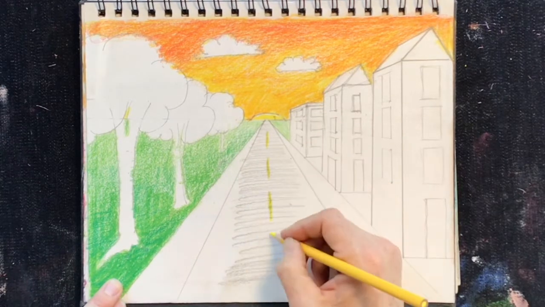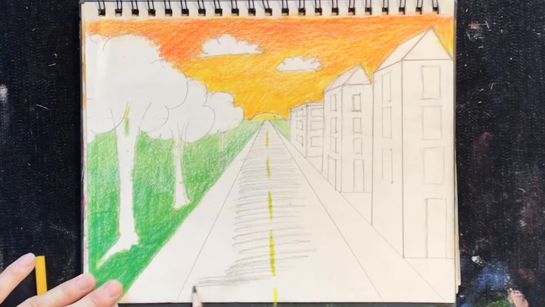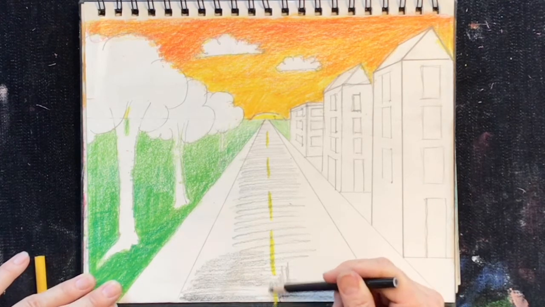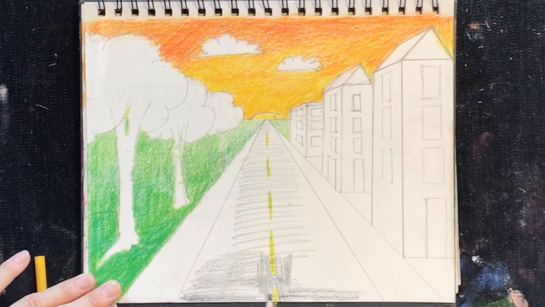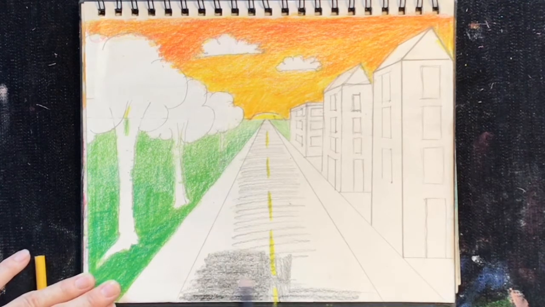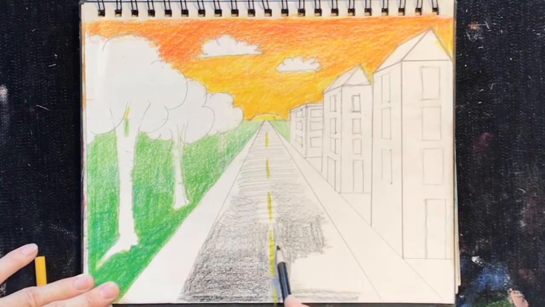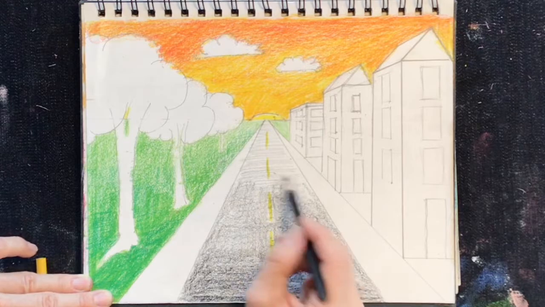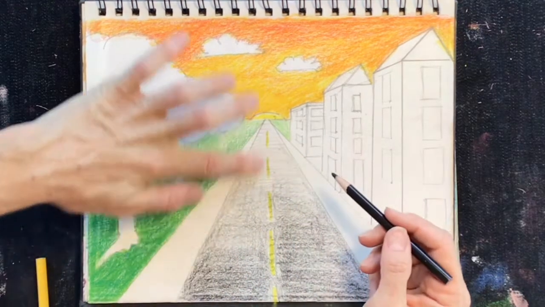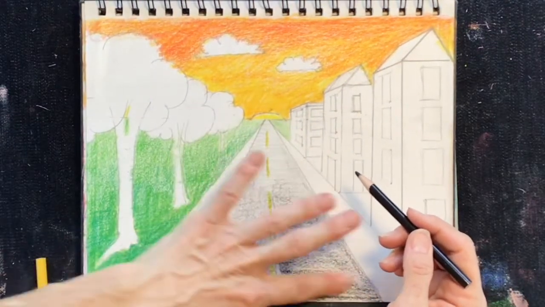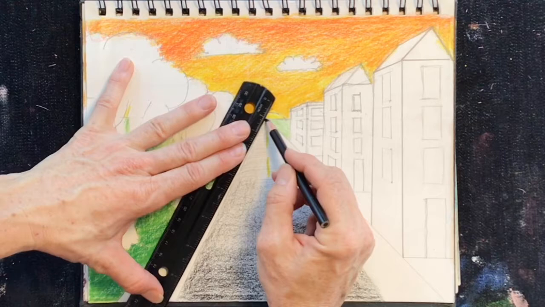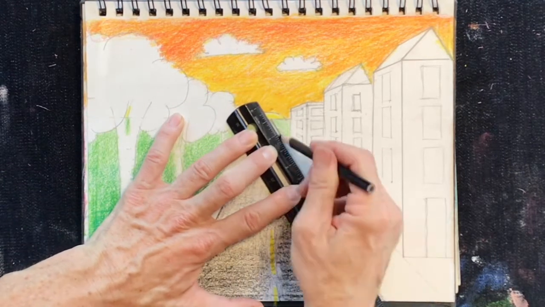One last thing I wanted to show you is that when you go to do your street and if you want to make it gray, you just use the black colored pencil and not push down very hard. And what you're going to notice when I color this in is I'm going to leave it darker in the foreground and lighter as it moves away. Having variations of light and dark in your colors helps to make your picture look like it's more real.